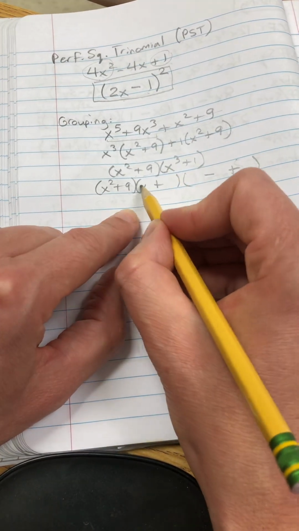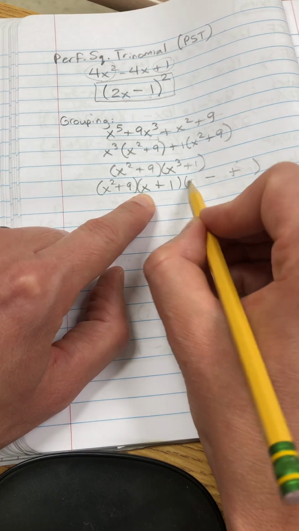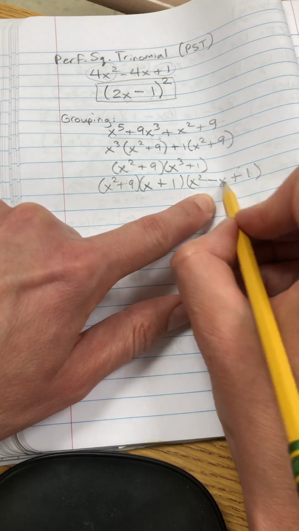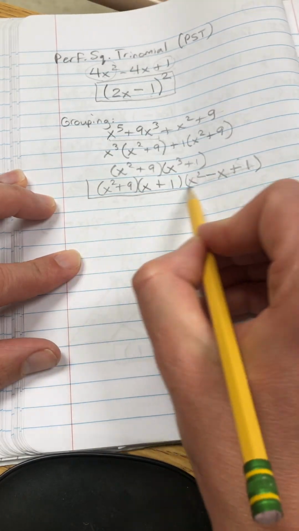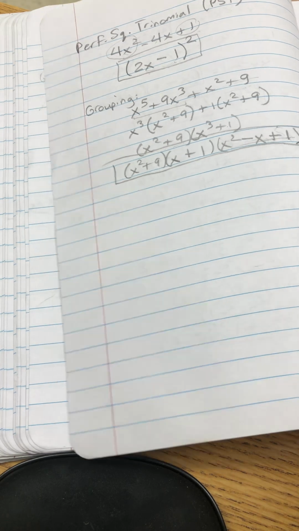x times x times x. 1 times 1 times 1. Square that x, put it here. Square the 1, put it here. Multiply them together, put it there. This is going to look factorable because it looks like a quadratic trinomial, but it's never factorable. You can go ahead and try if you want. It ain't going to work. All right, so that was factoring in a nutshell.